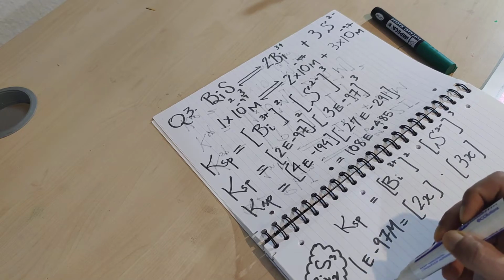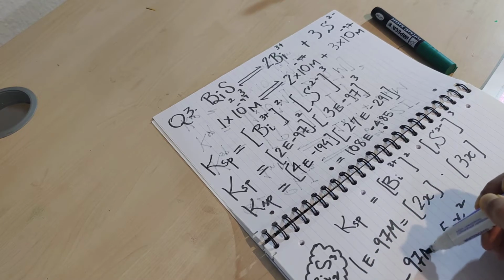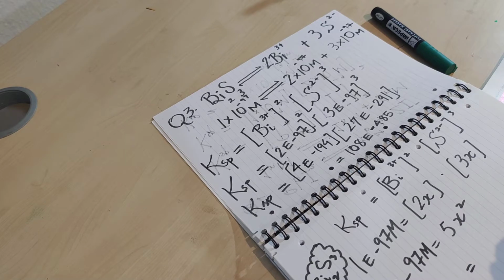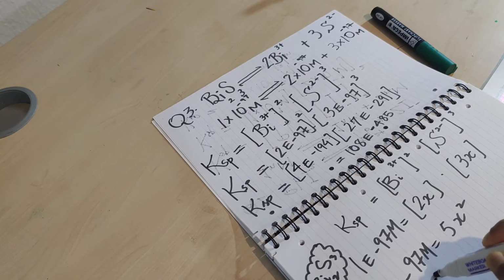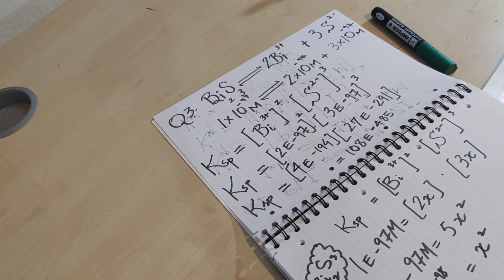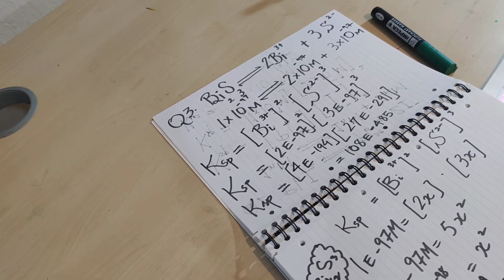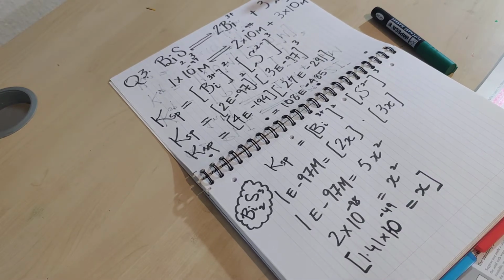And that'll be 5x squared, and I have to multiply it. That'll be 2 times 1098 x squared, and we underroot it, and so this is the value of x. We have to reverse check and verify whether this would fall true.